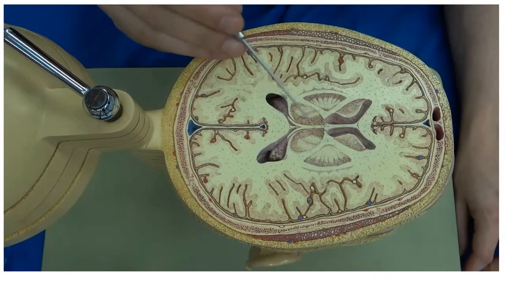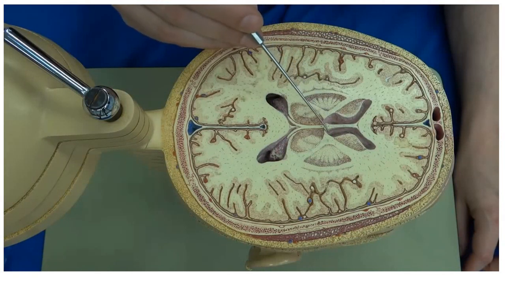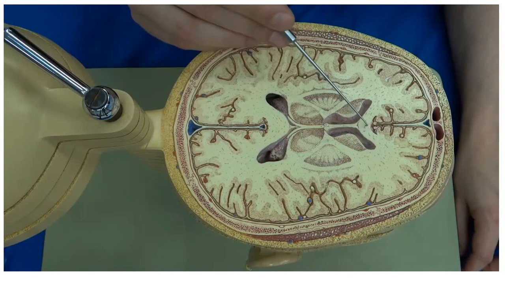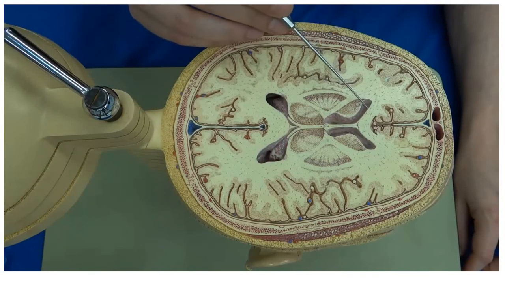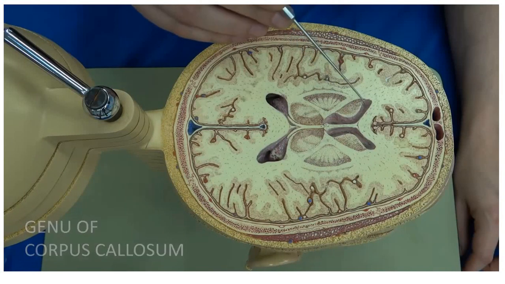On this level, we open the anterior horns of the lateral ventricles, whose anterior wall is formed by the genu of corpus callosum.